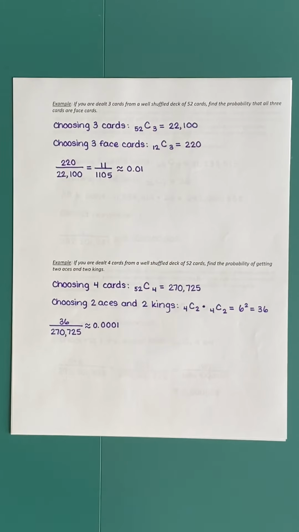Okay, let's look at another situation. Now we're dealing 4 cards. So we went from 3 cards to 4 cards. We're dealing 4 cards from our well-shuffled deck. We want to find the probability of getting exactly, specifically, 2 aces and 2 kings. Okay, so go back to the experiment. The experiment is dealing 4 cards.